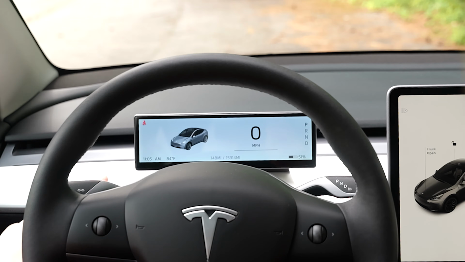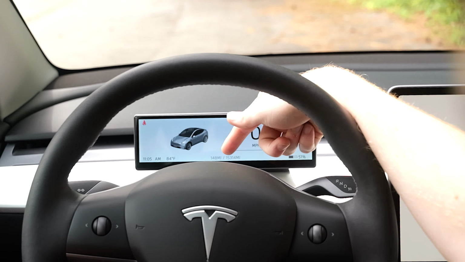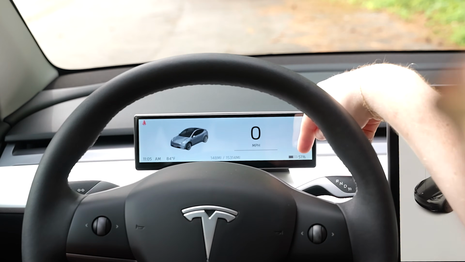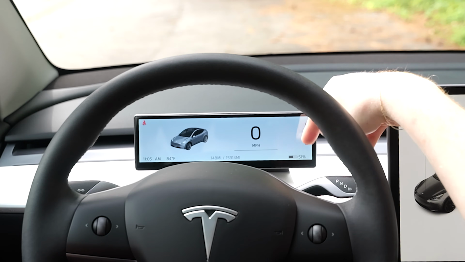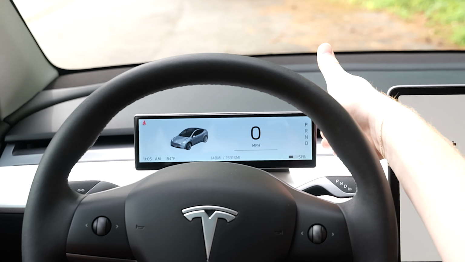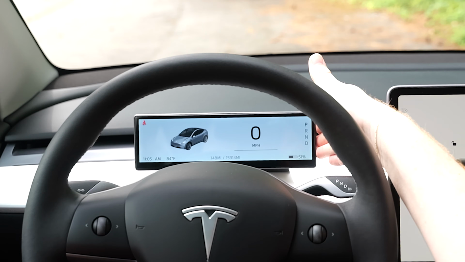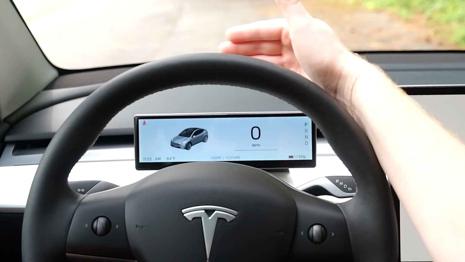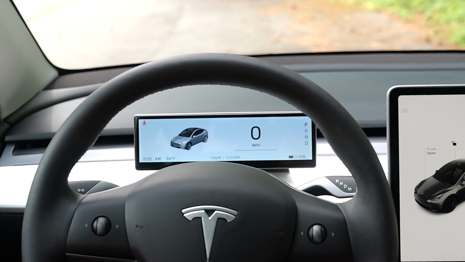If we keep moving down, we have the time as well as the temperature in that bottom left corner. We have our trip meter as well as our odometer. We have the battery percentage. We have the park, reverse, neutral, and drive gear select over here. We have our speedometer, and then we have an icon of our car, which as we saw earlier, actually shows you when doors and other things are open.